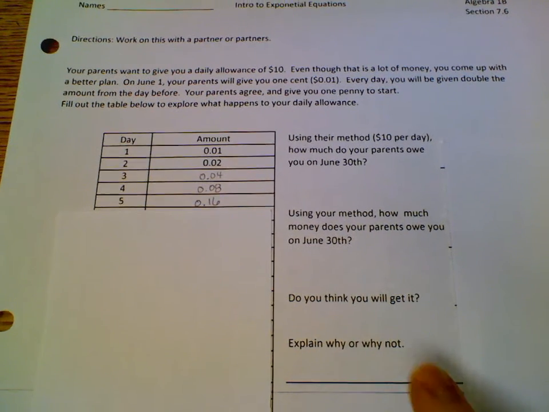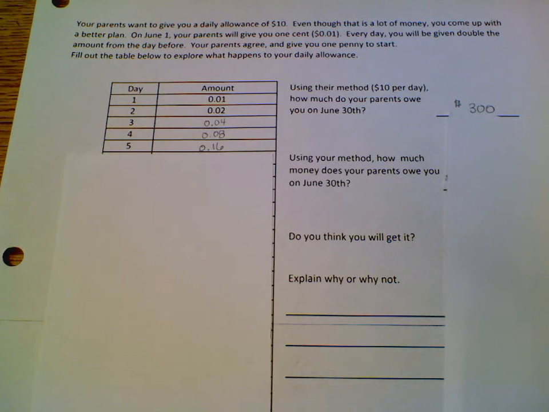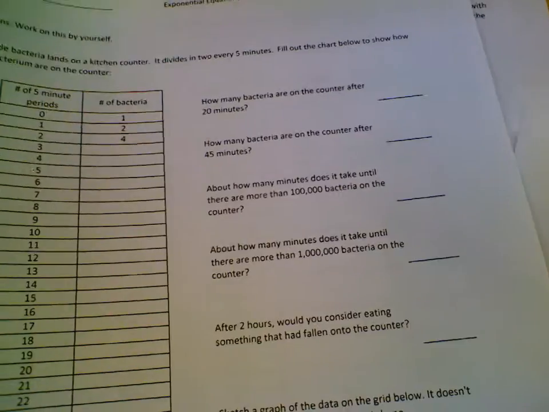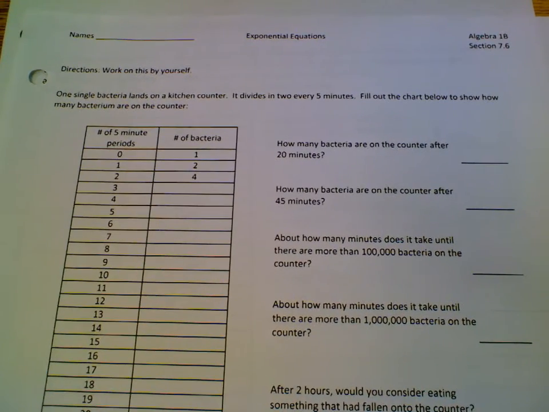And then the next 2 questions is kind of your opinion. Do you think your parents would go for it? Explain why or why not. When you're finished with this activity, I want you to bring it to one of the teachers so that we can look over it and see if you have the right idea. Then I'm going to give you a second activity that's very similar to it, and it looks like this, which you'll be doing a very similar setup.